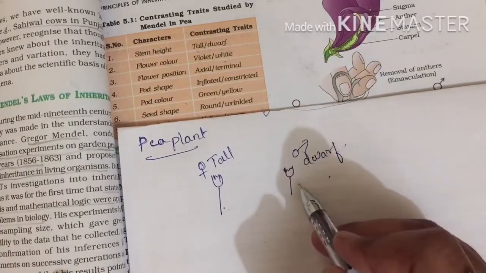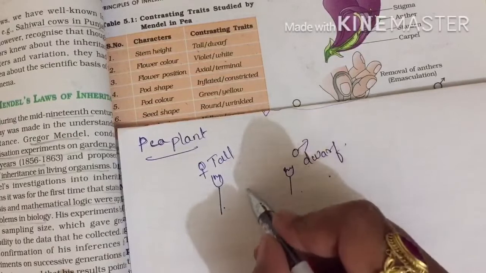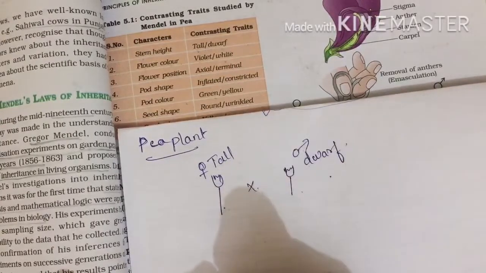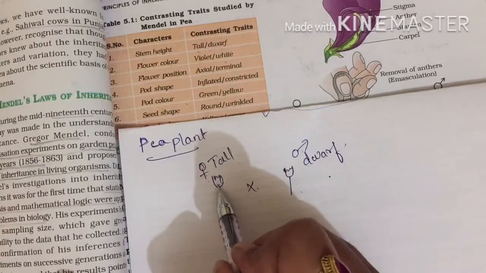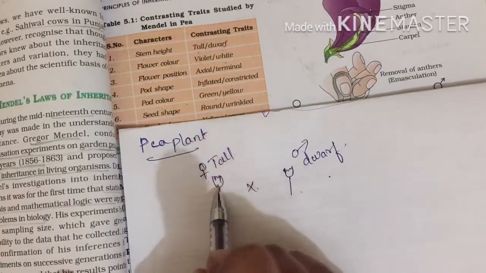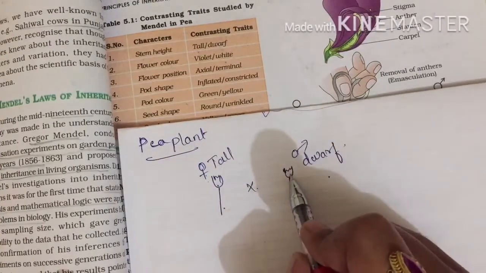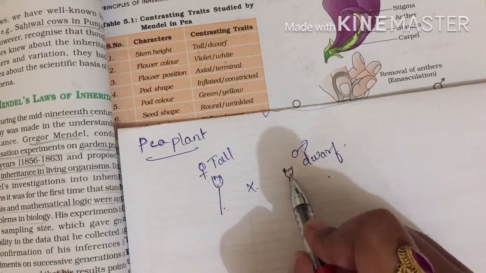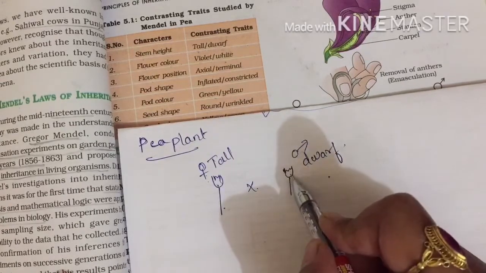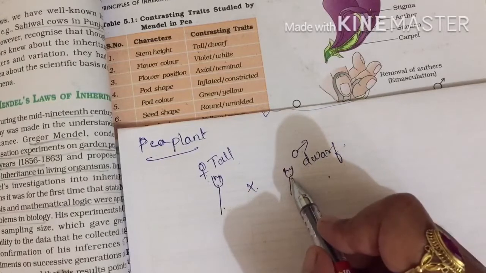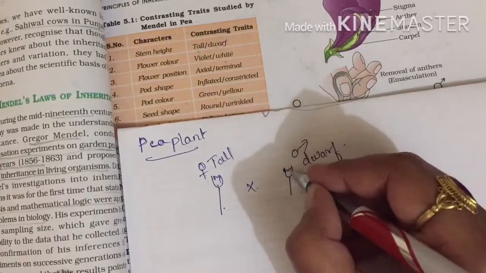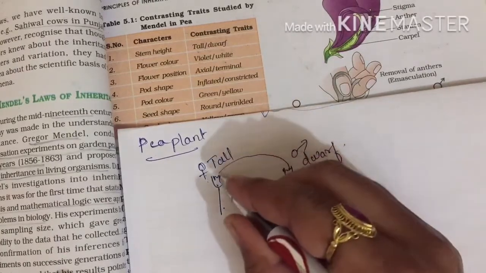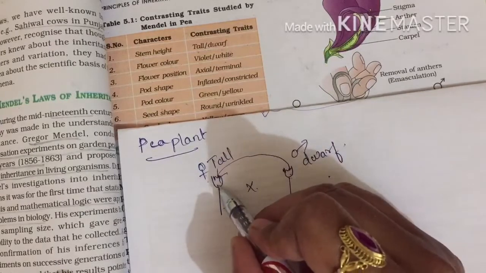When he chose these two plants, he cross-pollinated them. Cross-pollinated in the sense, we have taken this plant as a female plant, which means we want the gynoecium of this flower, and the androecium, that is the stamen, which carries pollen grains, from that flower. What we studied in the second chapter, like artificial hybridization, emasculation and bagging, we collect the pollen grains from here and dust them over the stigma of this flower.